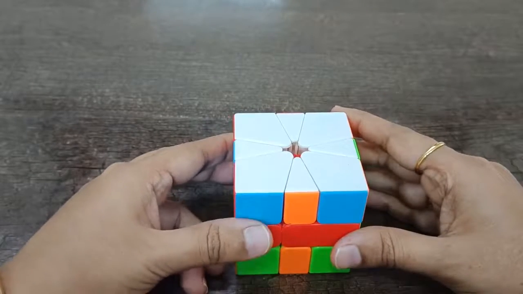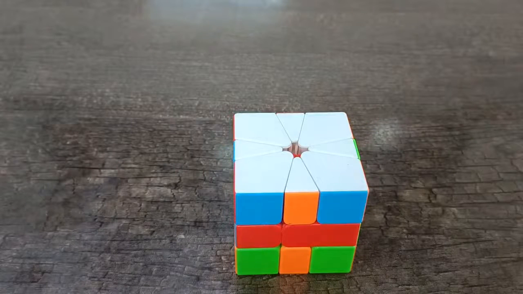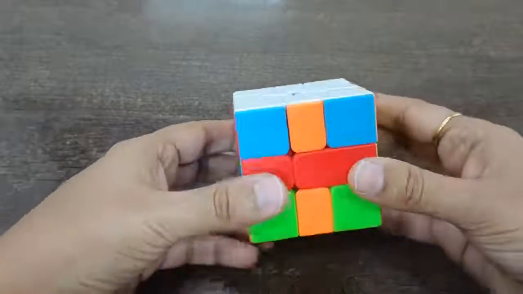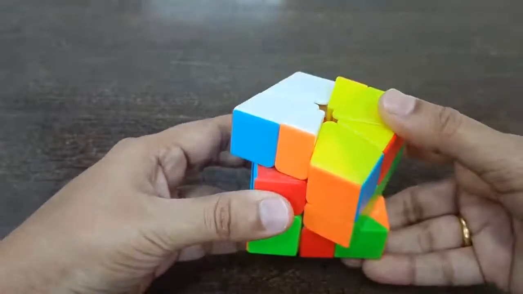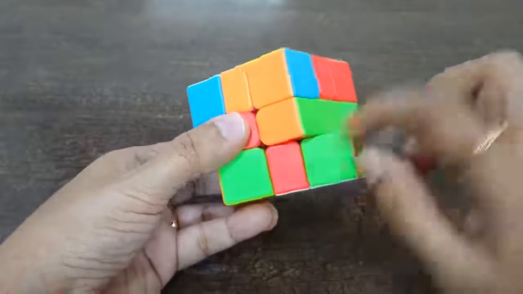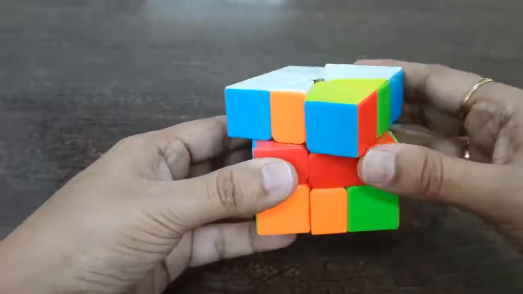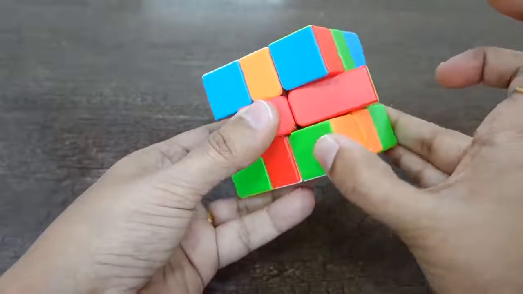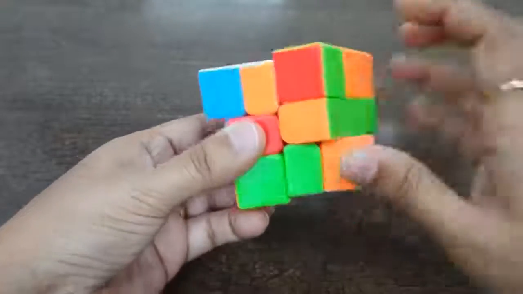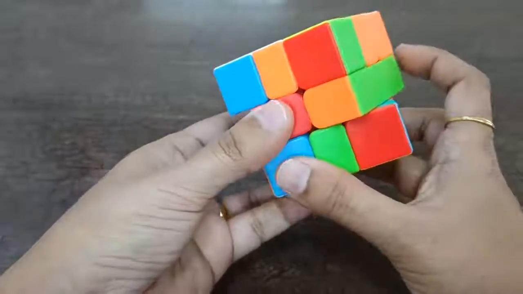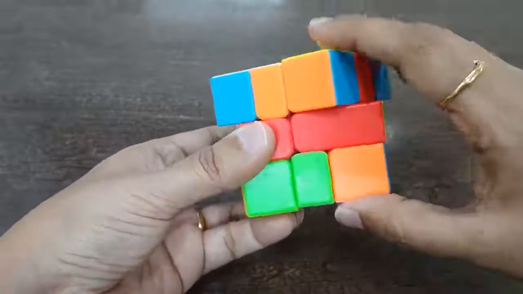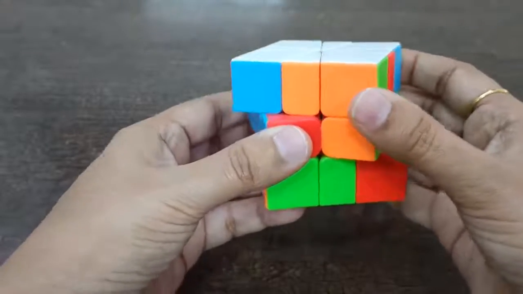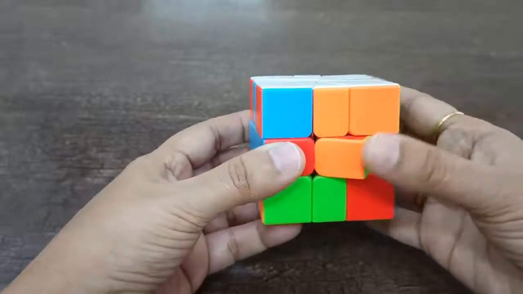So to permute the top layer edges anti-clockwise, the algorithm is U R di di di R d d d R di di di R d d d R. Then do a UI again.